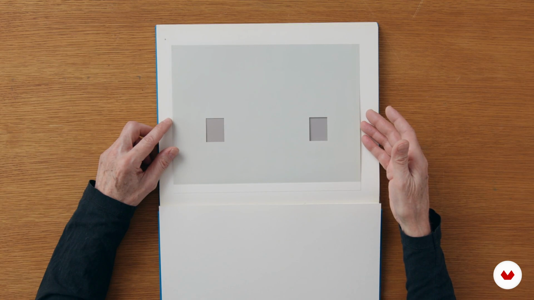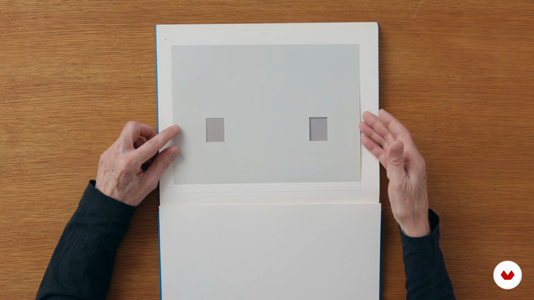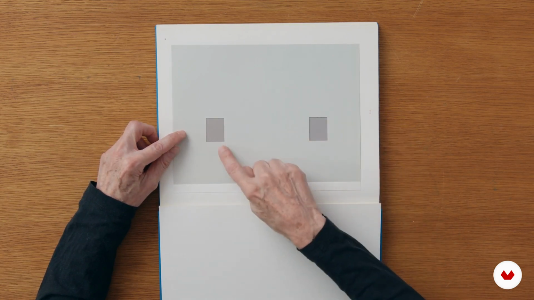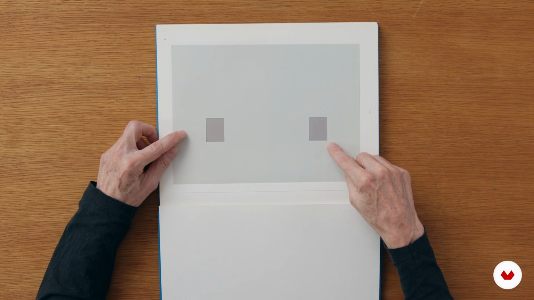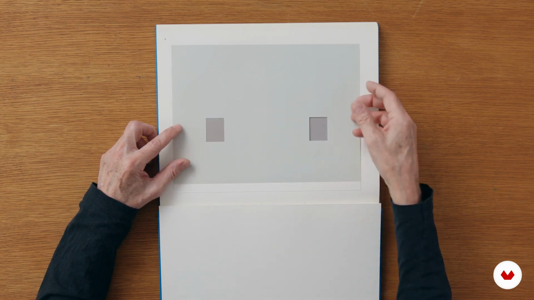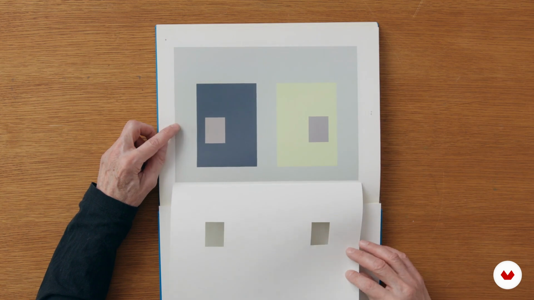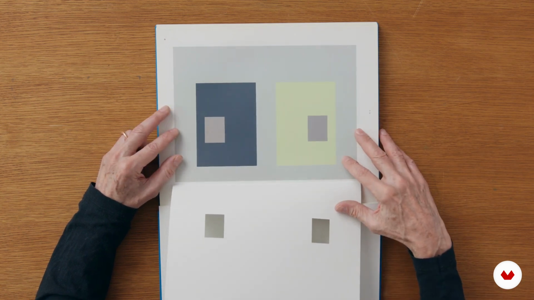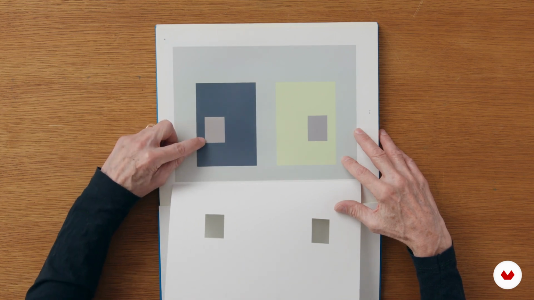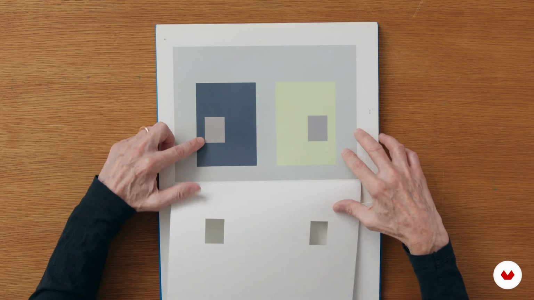Another great example from this book, which shows a window with 2 gray squares, rectangles, on the inside. They appear the same. And when we pick up the window, we see that those 2 gray squares are on different grounds, again, a light and a dark ground. And we see that this rectangle looks light, and this one looks dark.